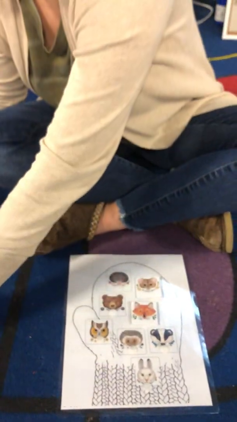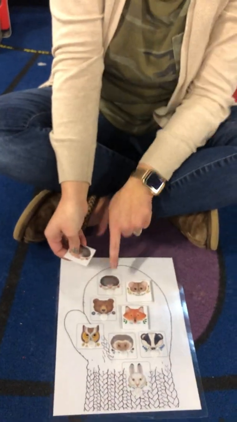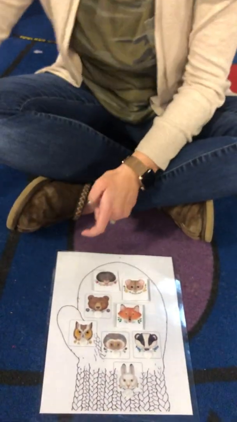Good work, guys. All right, now, which animal? I have a mole and a bear. Which animal was the first animal in the mitten, and he burrowed his way into the mitten? Who was the first animal in the mitten? And he burrowed his way in. You're right, the mole. The mole was the first animal in the mitten, and he burrowed his way in. Good job, find same. There's the same. Nice job.